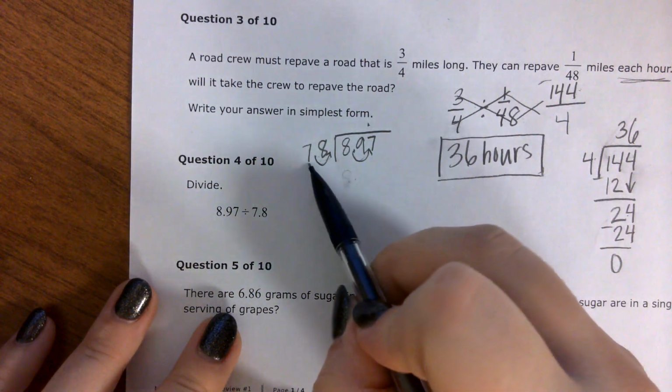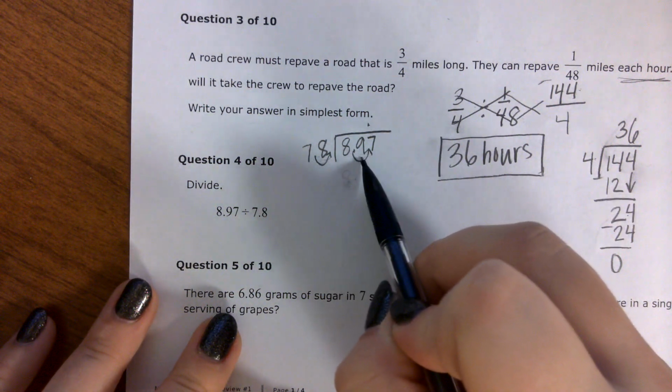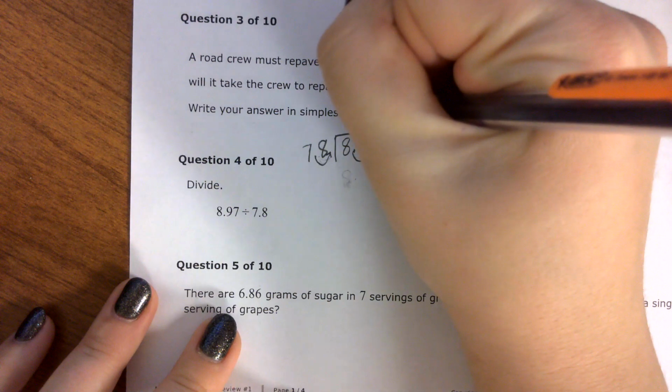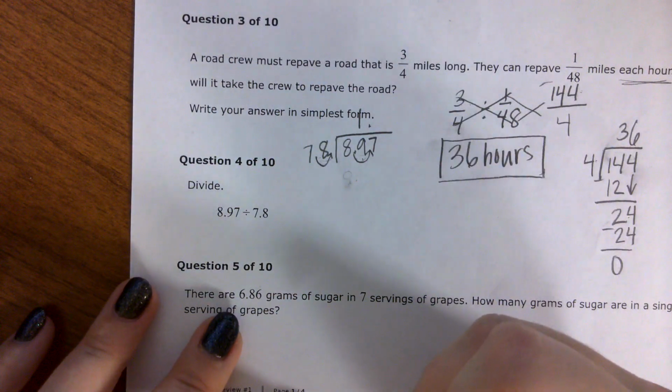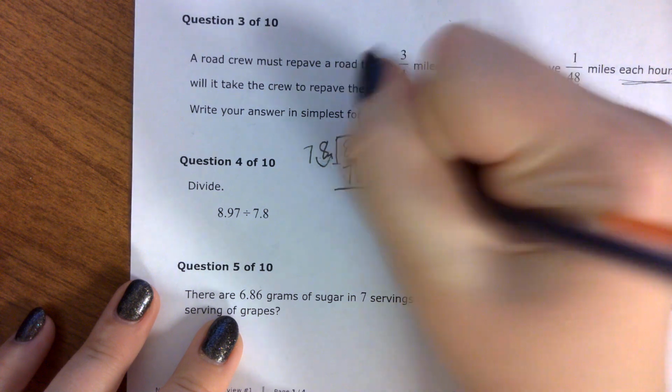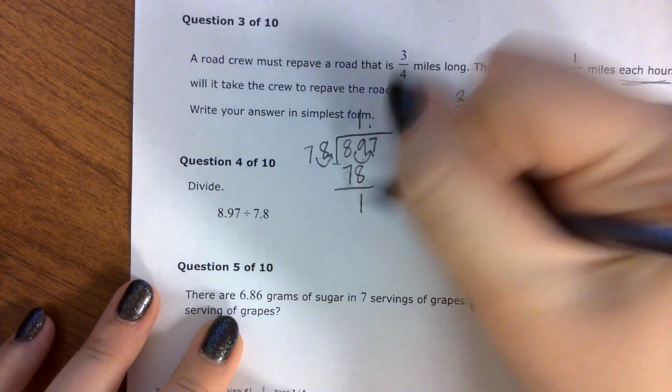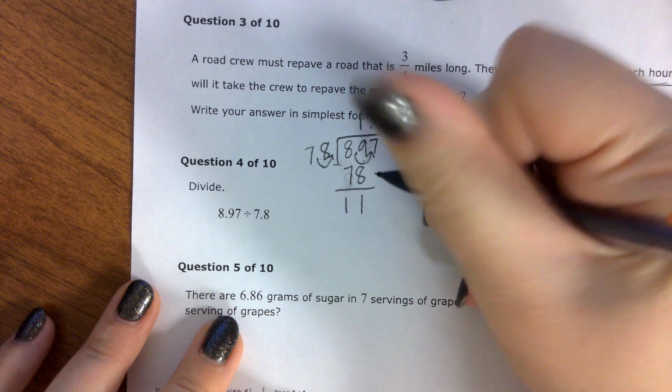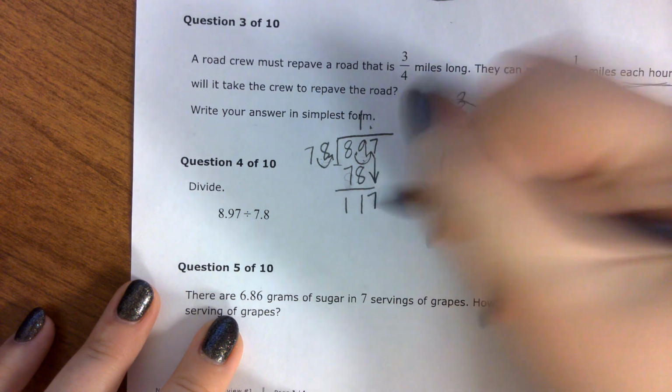Next, we have to do 78 into 89. Well, I know that that's only one time. 1 times 78 is 78. We're going to subtract. We get 9 minus 8 is 1. 8 minus 7 is 1. And I'm going to bring down the 7.